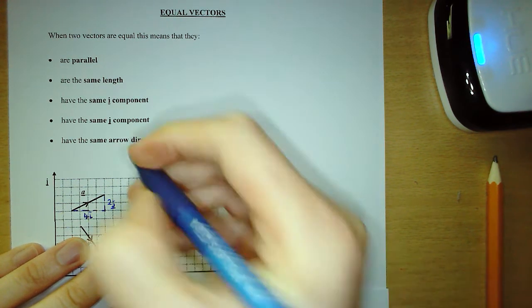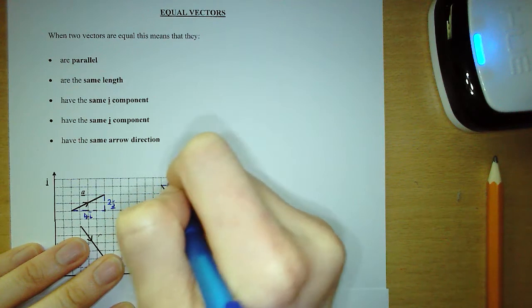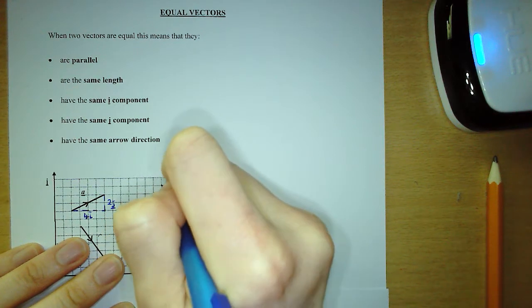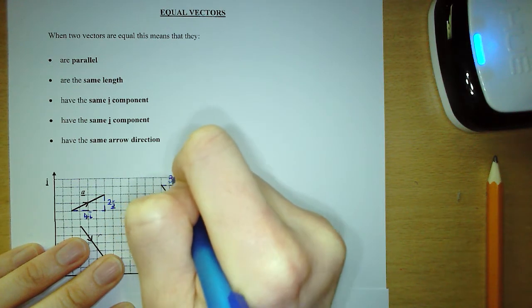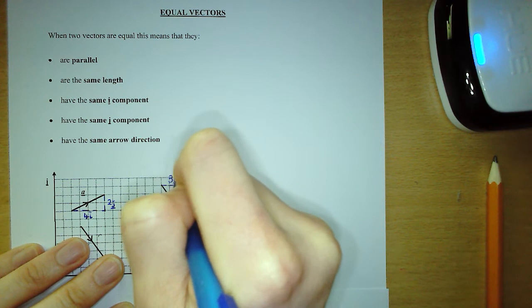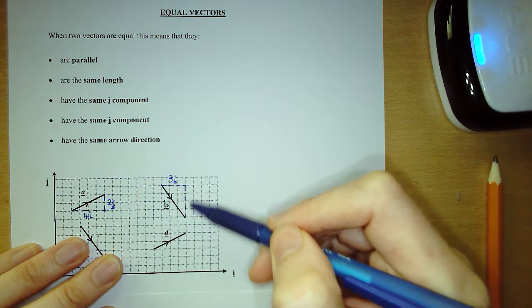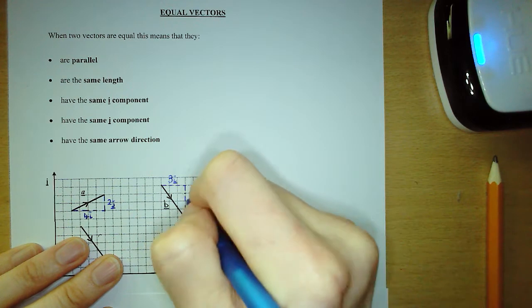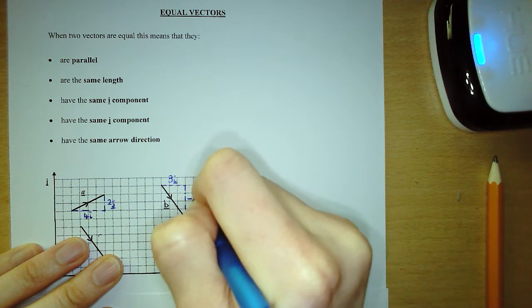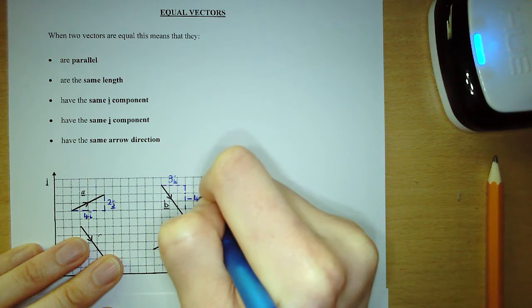So that means the horizontal component, or the i component, is positive, so it's positive 3i. We're then moving 4 squares down, so the j component is going to be negative 4. So we're going to write negative 4j.